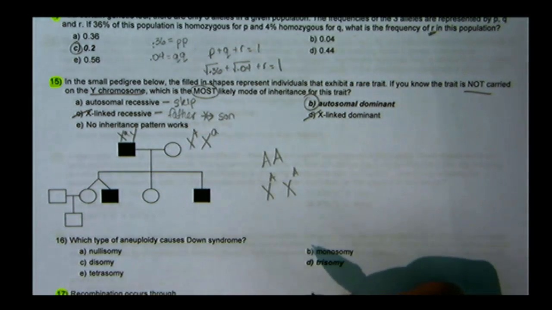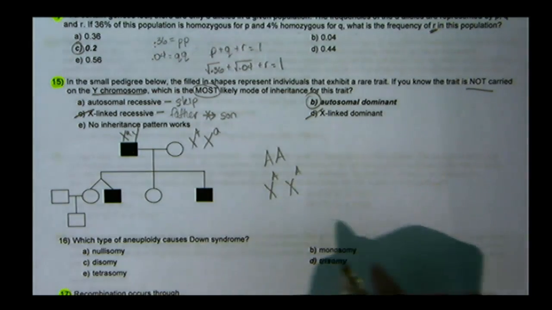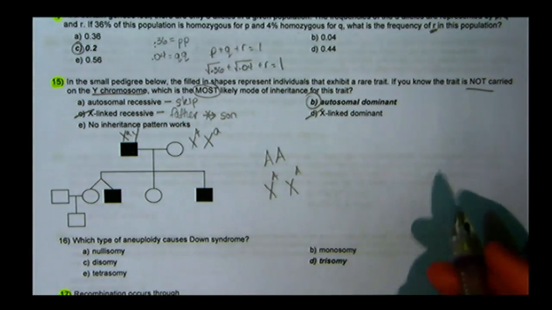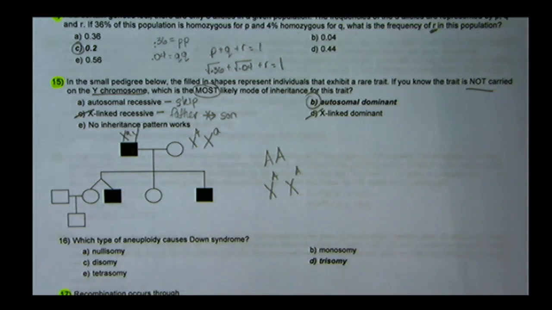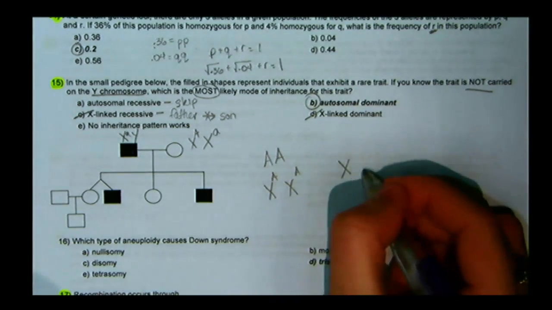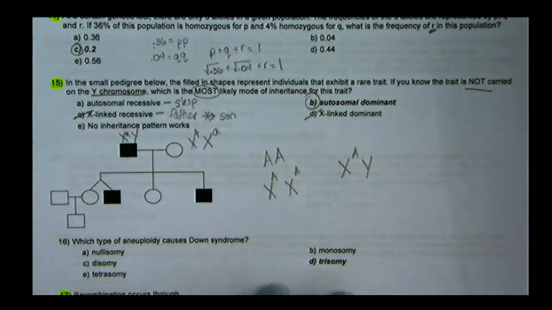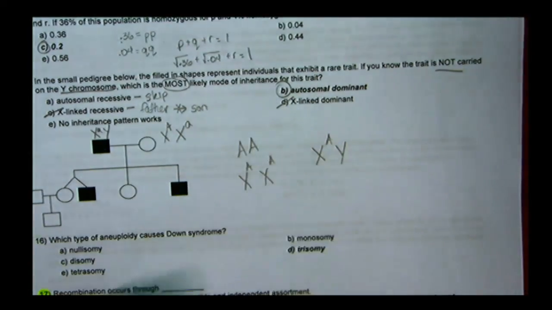The only exception to this is if you're talking about males. This wouldn't be a lethal condition. Usually you're talking about autosomes here, but this is an assumption that you could make that would be fair. But this is just a really tricky question where you have to find out which one has the least amount of assumptions being made, because there are multiple things that could potentially work. So it's just which one is most likely.